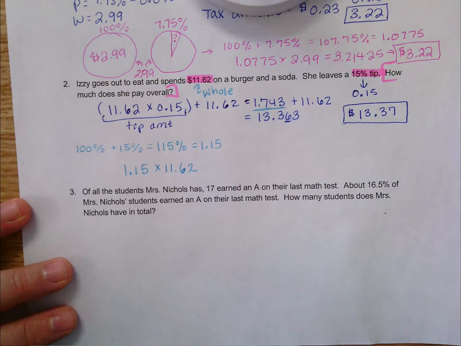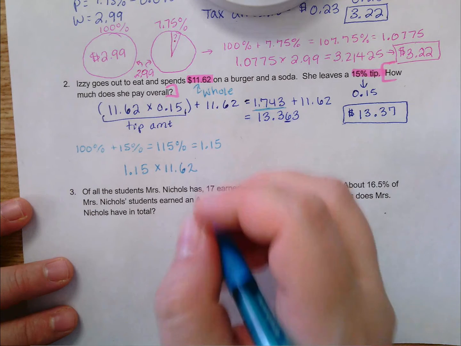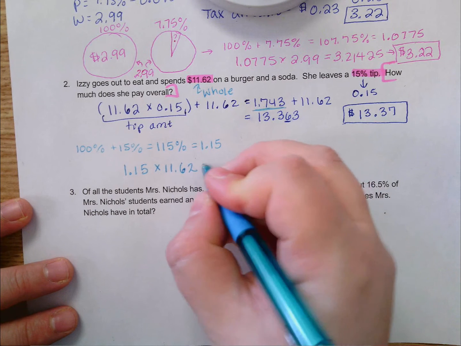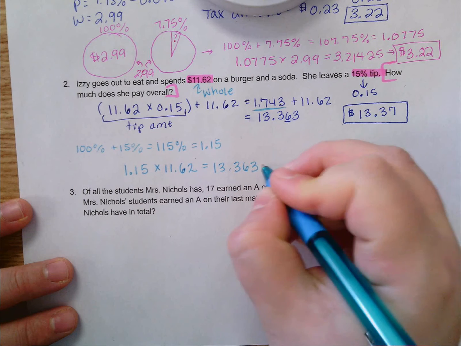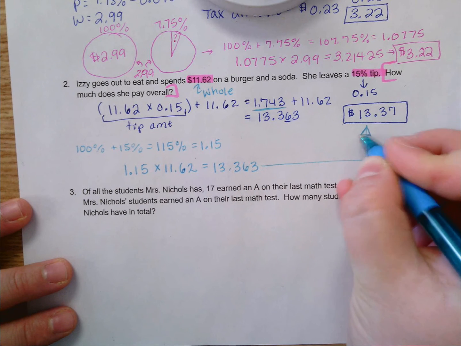So 1.15 times 11.62 is going to give me that same number, 13.363, which I know from before that I'll round to $13.37.